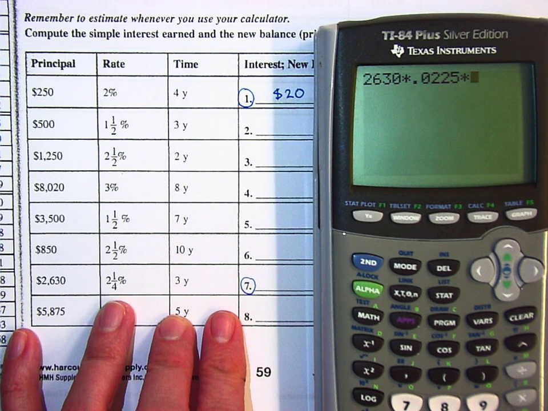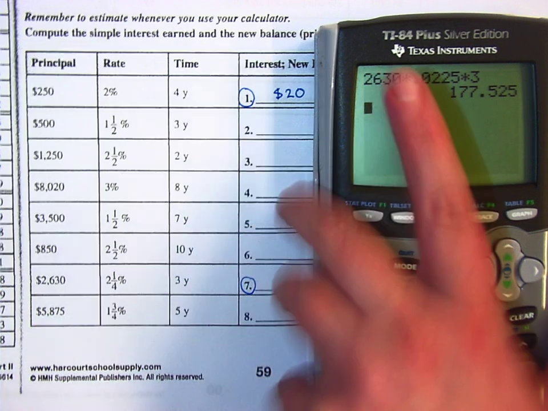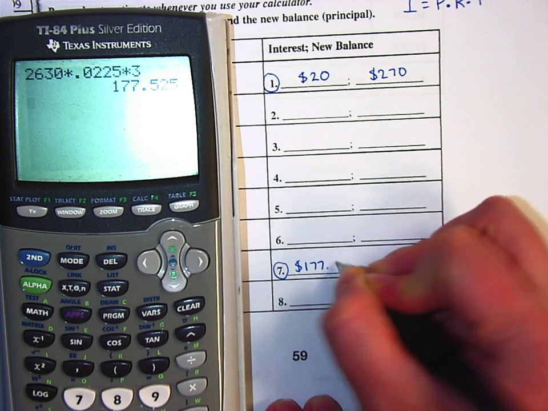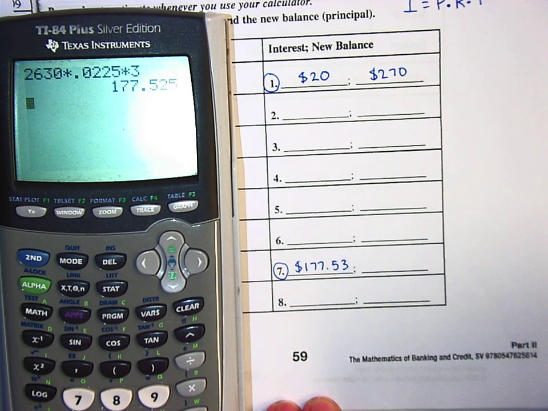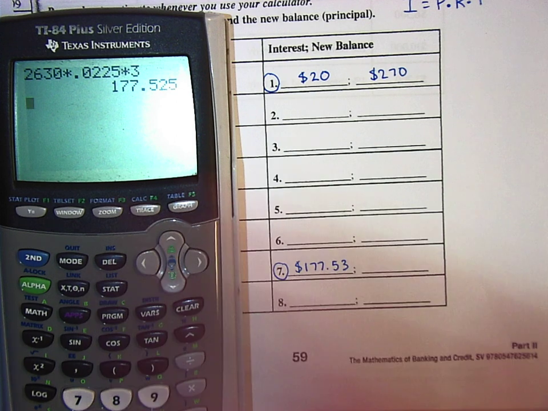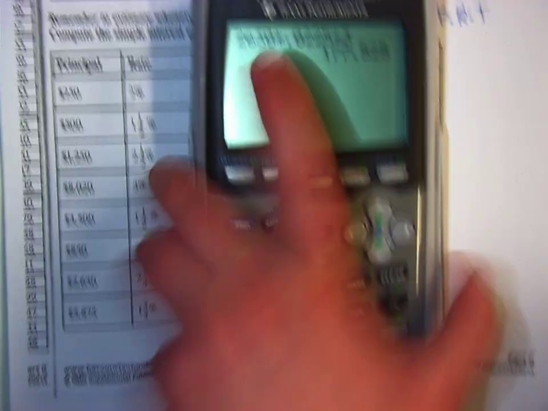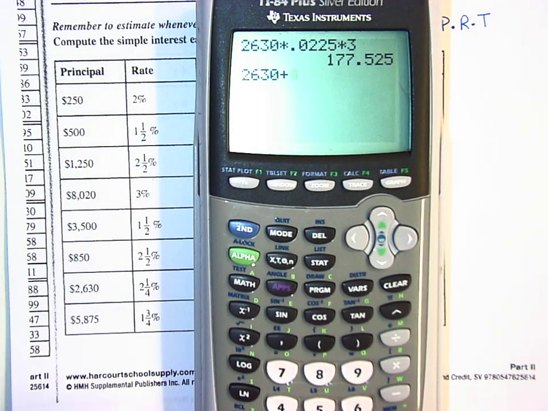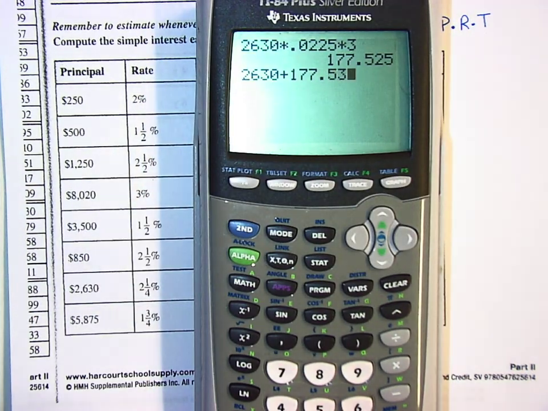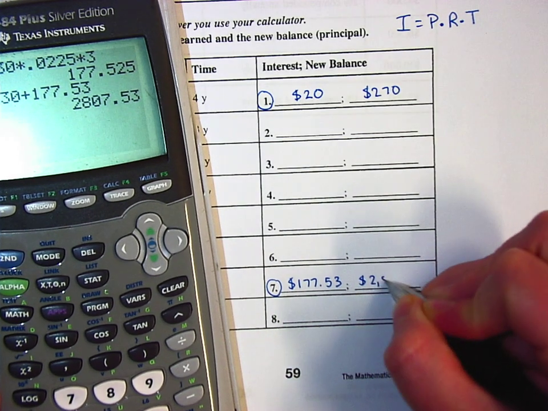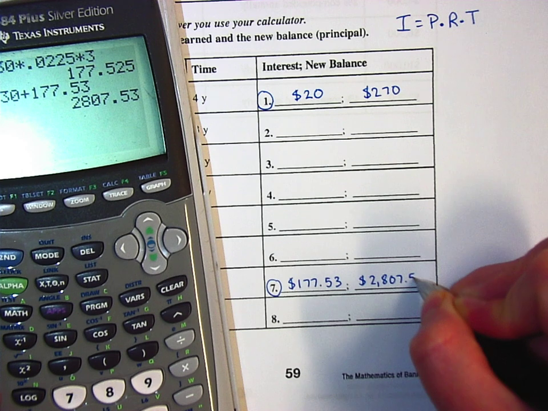And then we're going to multiply that by 3. And that makes $177.53. I had to round up for that one. And then if I take 2,630 and add my 177.53, I get $2,807.53.